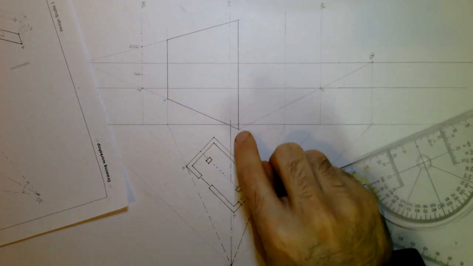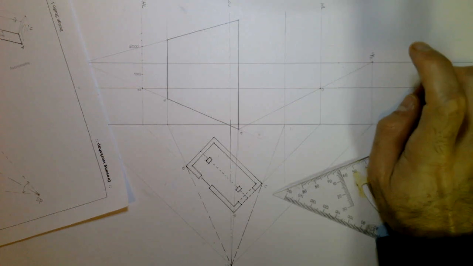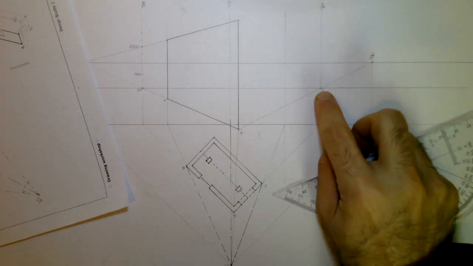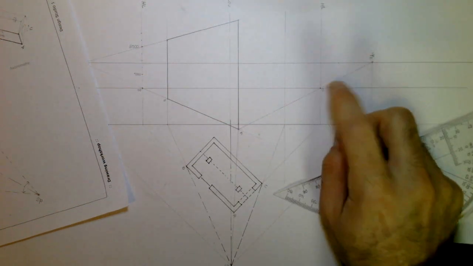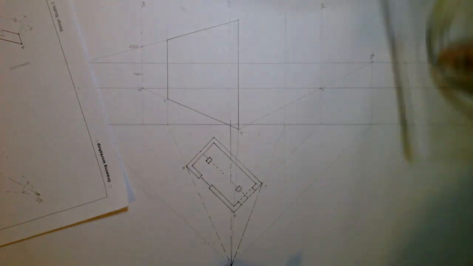If you draw a line from A to vanishing point 2, that should pass through 0, and that's how you check if your drawing is correct.